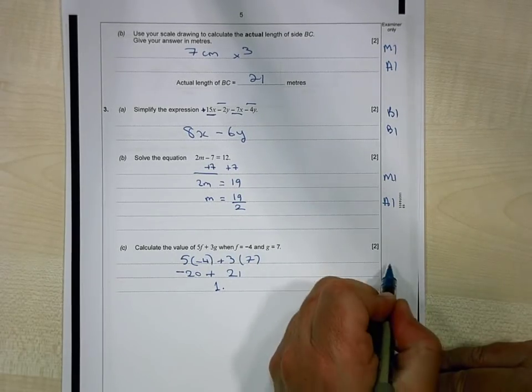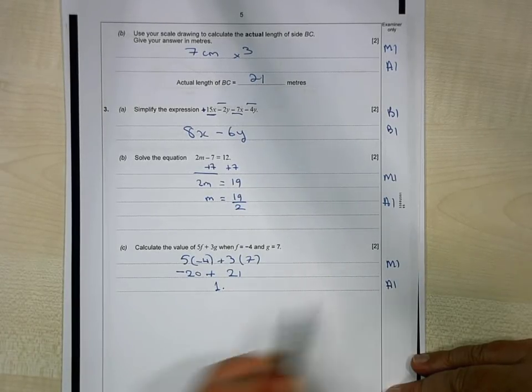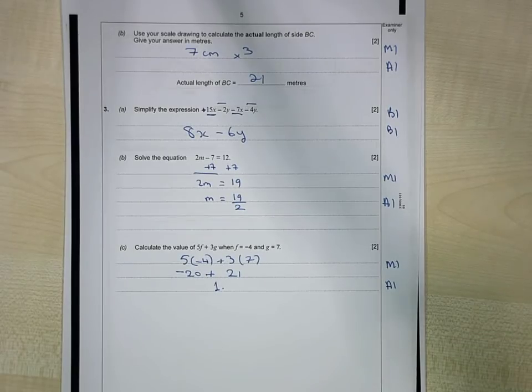So the marks for that, there'll be 1 mark for a correct substitution and evaluating, and 1 mark for the final answer.